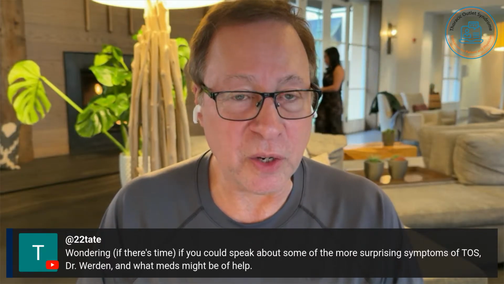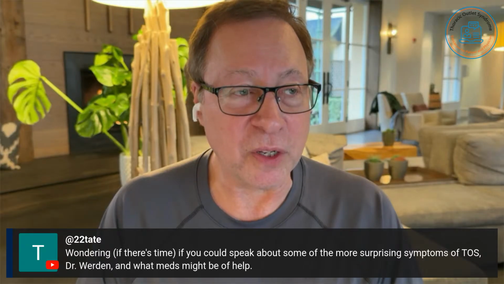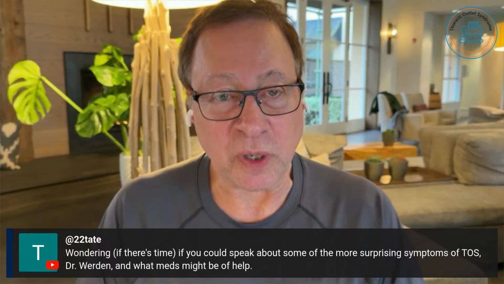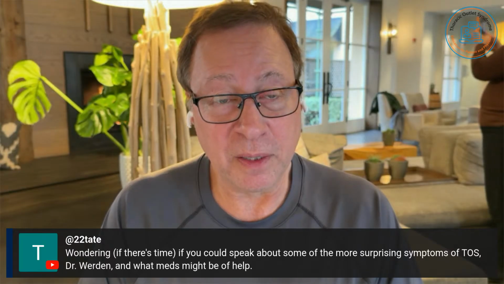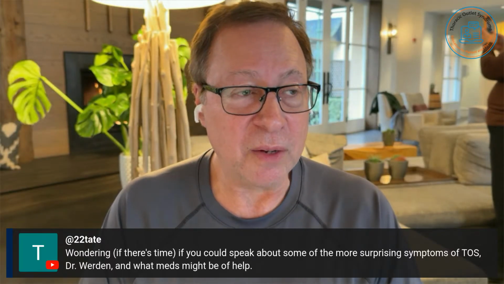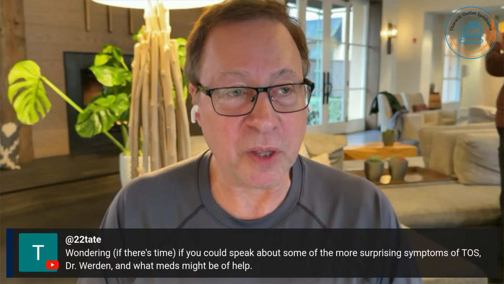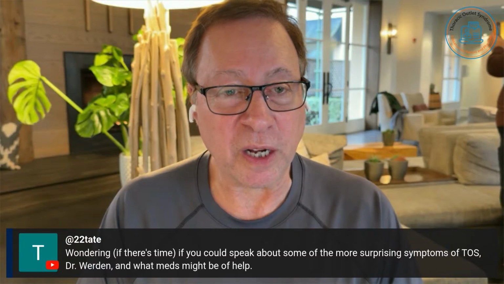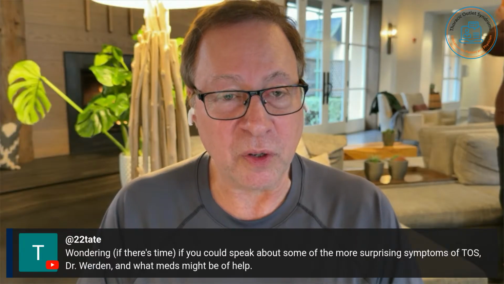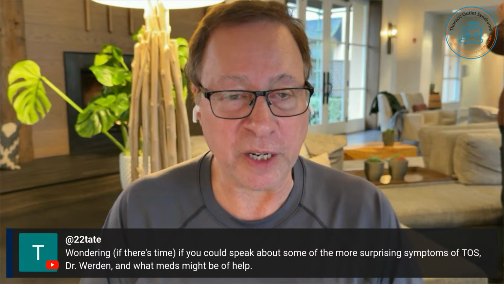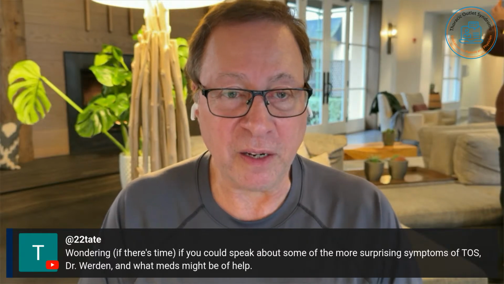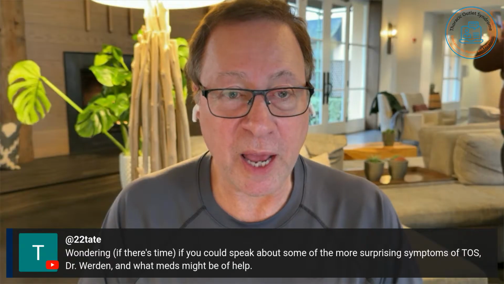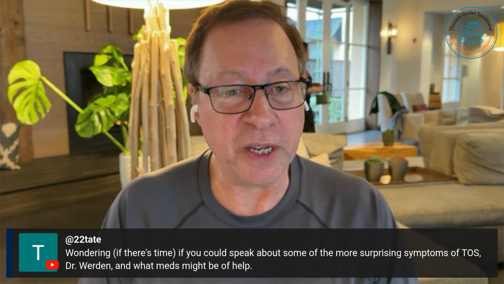TOS, neurogenic TOS, can have a number of unusual symptoms. A couple that I didn't mention or didn't emphasize would include headache. Headache is very common among patients with TOS. And we feel that maybe due to some of the fascial planes shifting may affect these small areas where the occipital nerves go through. We also believe that in patients with neurogenic TOS, we'll also have vein compression, that the abnormal blood flow returning from the arms and the head and neck can cause congestion.